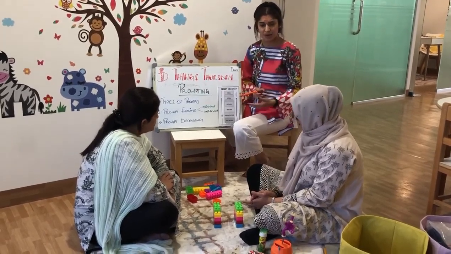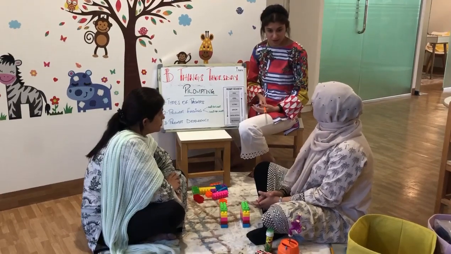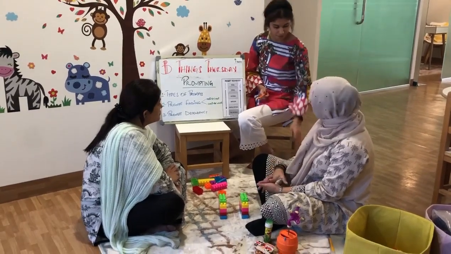Let's demonstrate partial and full physical with regards to the pegs.